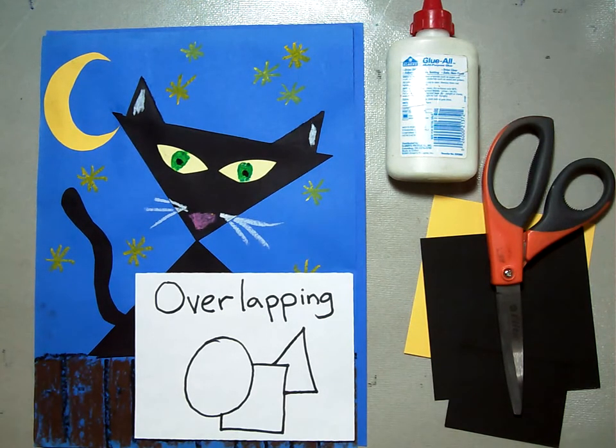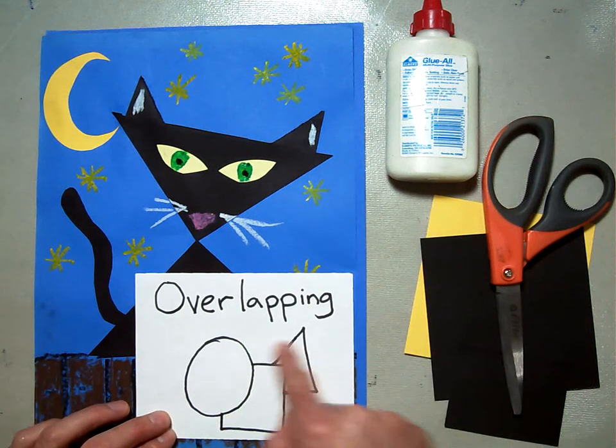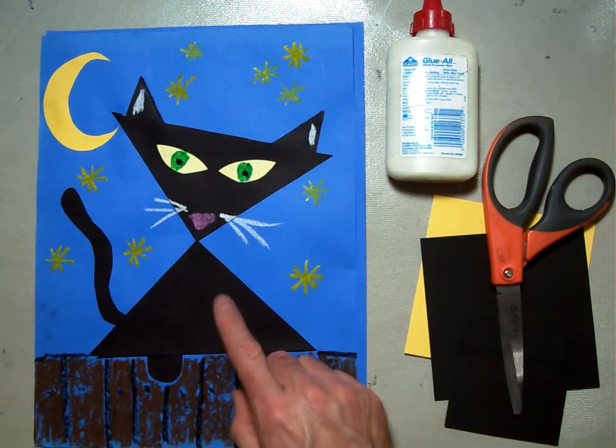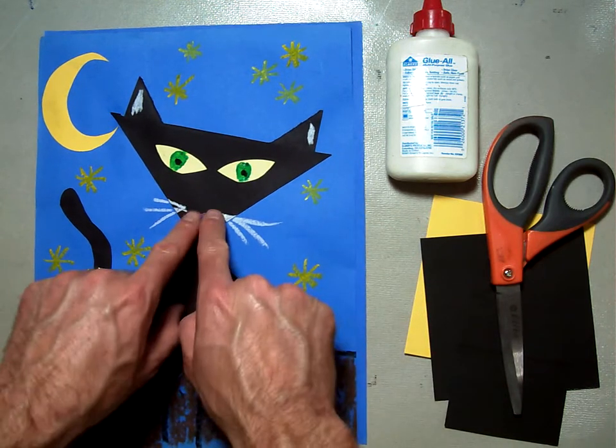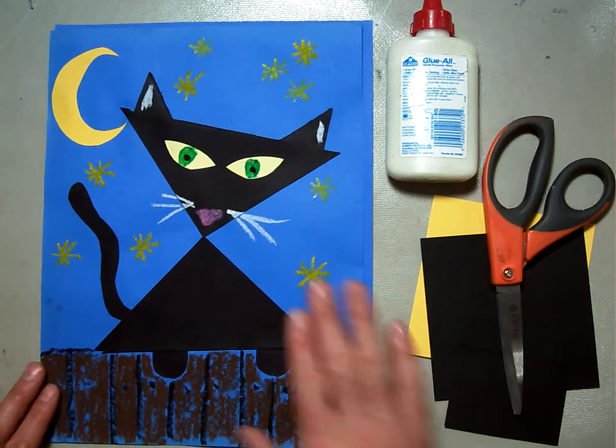And we're also going to remind ourselves about overlapping. Remember, overlapping is whenever you put one thing in front of something else, kind of like the little picture here. And today we're going to be overlapping not our pieces of paper so much as oil pastels on top of our paper. So those are the basic vocabulary words that we're reminding ourselves of today. And we're going to be making this picture.